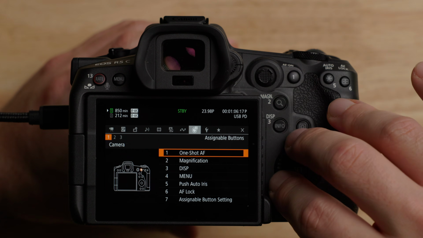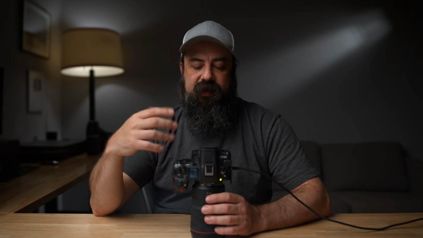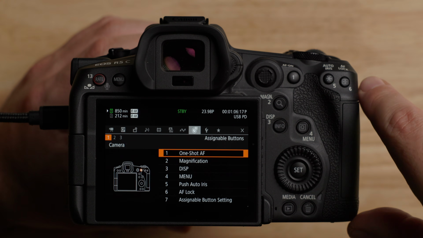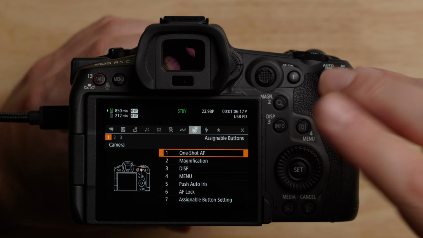Now on to assignable buttons. There are a lot of different ways to do this, obviously, and I'm just going to talk about my personal preferences and how I set it up. Sometimes when I'm doing different things, I might change some of these buttons, but I'll show you how I generally set this stuff up. So these are all the buttons on the camera. You can see they're all numbered 1, 2, 3, 4, 5, 6. You can set these up to basically whatever you want.